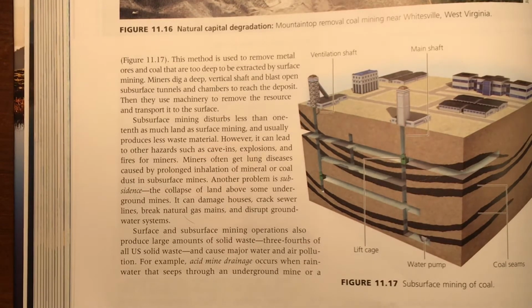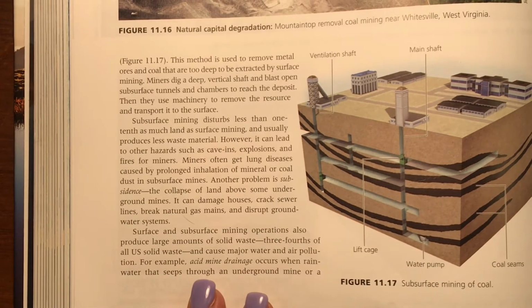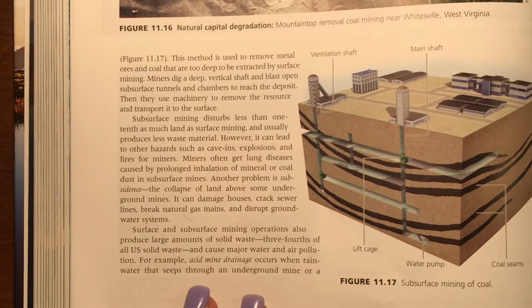All right, so let's see what else. Compared to surface mining, already talked about anthropogenic drawbacks. Remember, that has to do with humans. All right, what is acid mine drainage? In your book, it goes through it generally. In class, we'll go through it a little bit more specifically, but here's what you need to know.